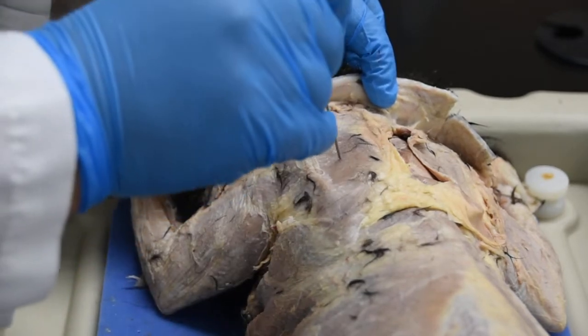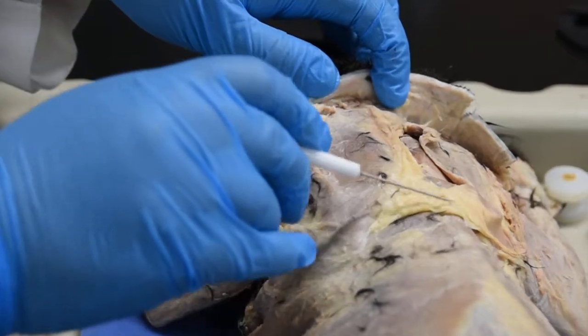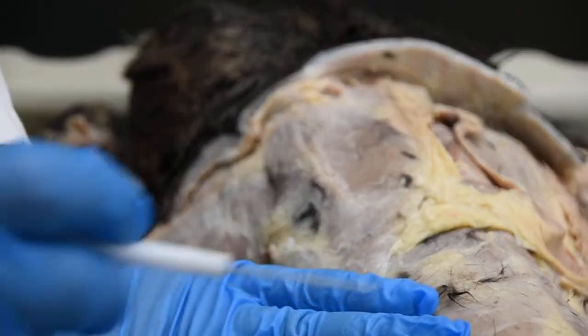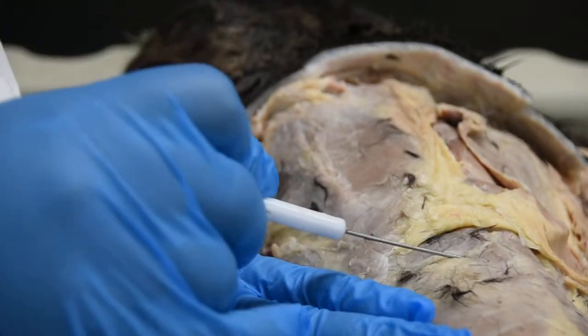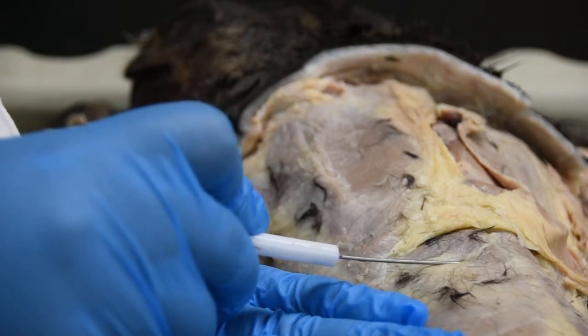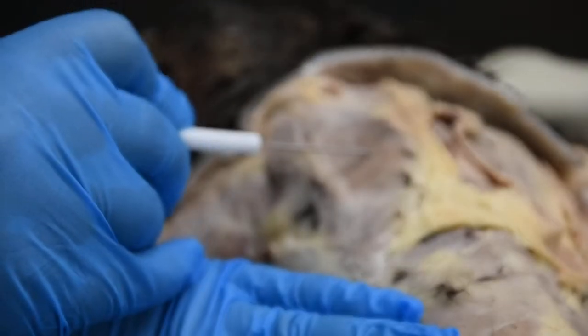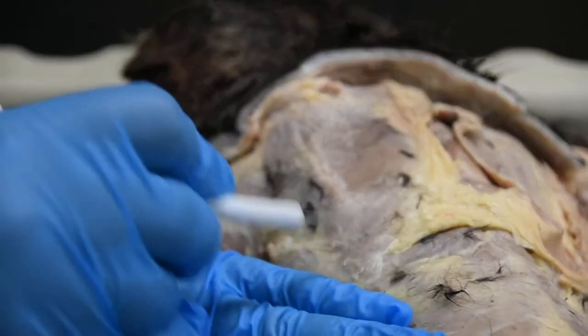This is called the acromiotrapezius. And then you have this muscle right here, again, not to be mistaken with your latissimus dorsi. So we were talking about this muscle right here. This is called the spinotrapezius. Clavotrapezius, acromiotrapezius, and spinotrapezius.